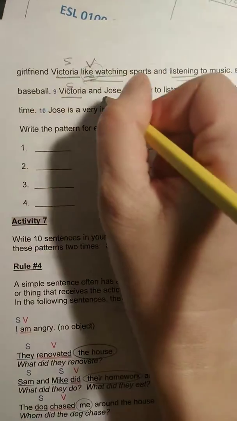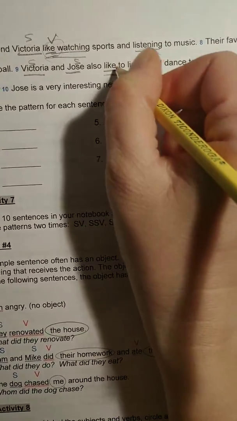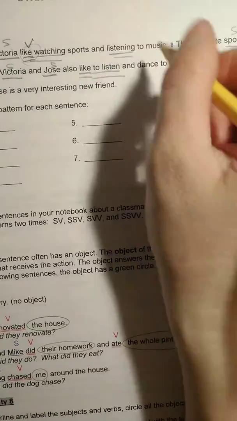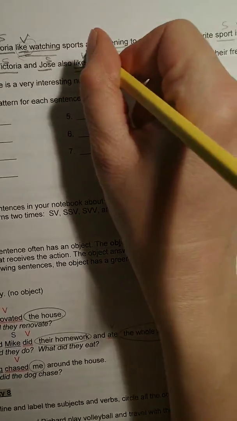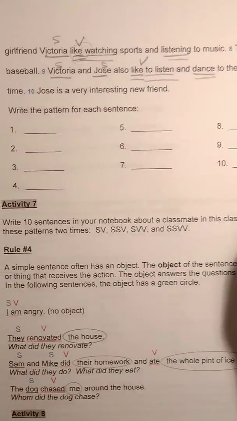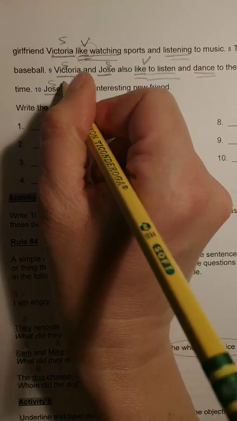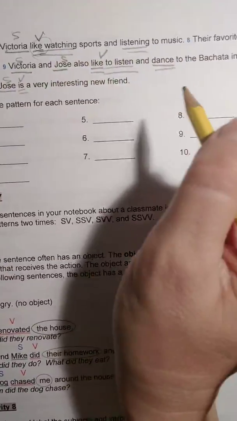Victoria and Jose also like to listen and dance to the bachata in their free time. The verb is like. Jose is a very interesting new friend.